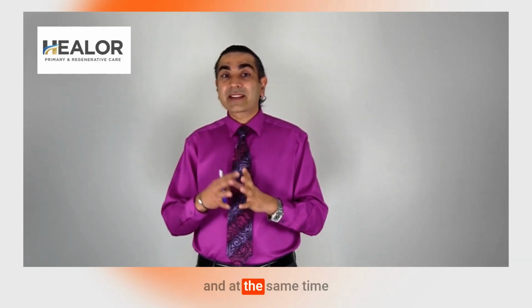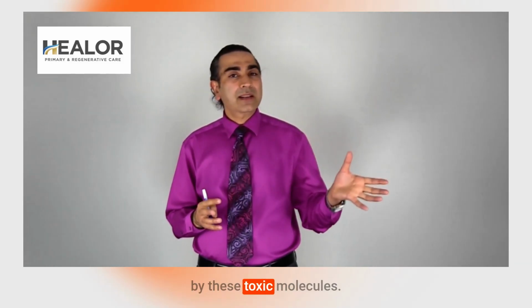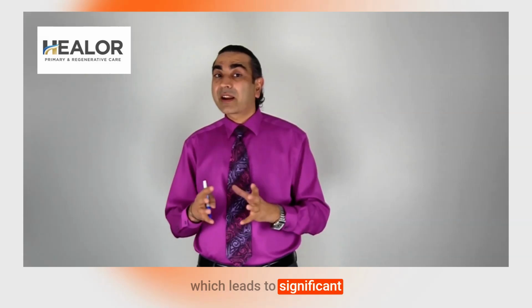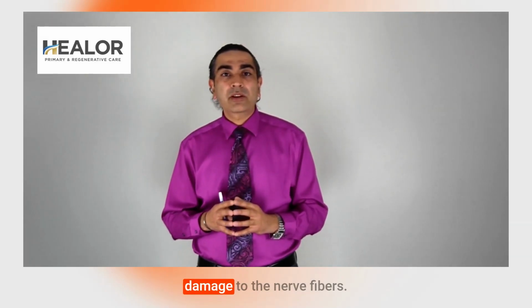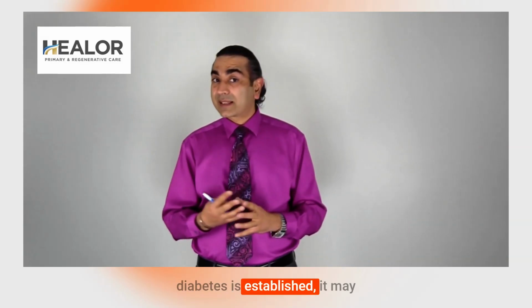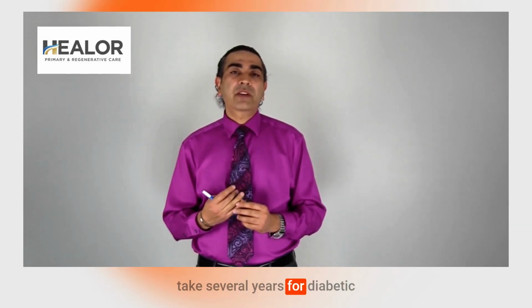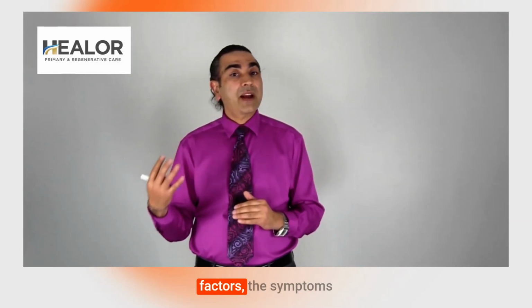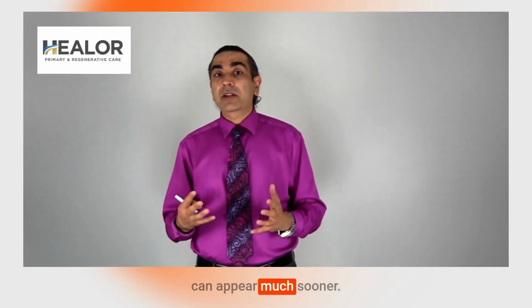So in simple terms, these nerve cells are starving and at the same time they're also surrounded by these toxic molecules, which leads to significant and often irreversible damage to the nerve fibers. Now, once a diagnosis of diabetes is established, it may take several years for diabetic neuropathy to develop. In certain individuals, if they have other risk factors, the symptoms can appear much sooner.